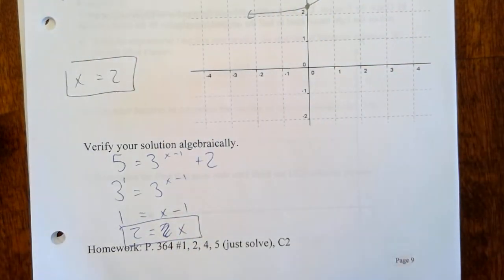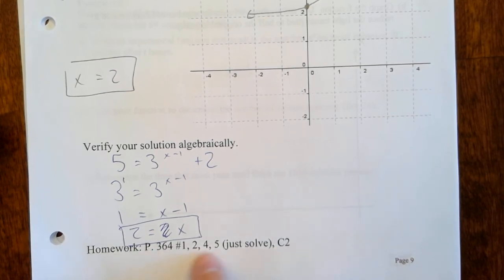So give this a shot. Try some homework questions and just solve them. I don't think you need to verify them or whatever else I was asking you to do. Give it a shot. Let's see how it goes.